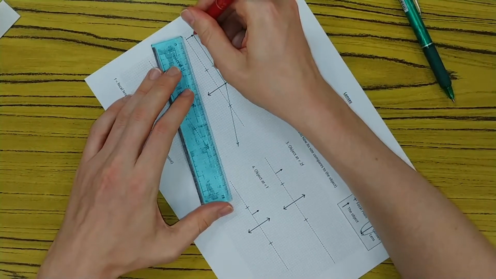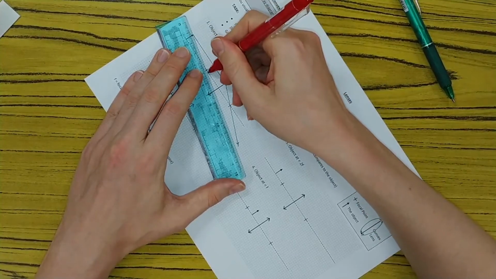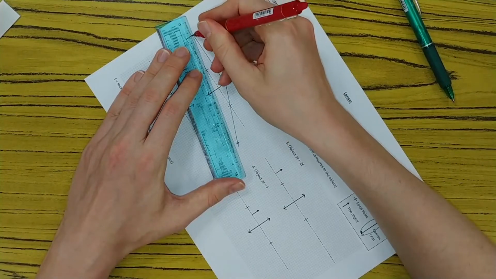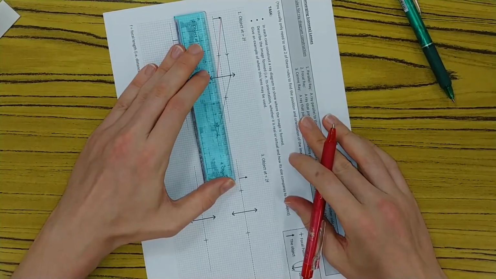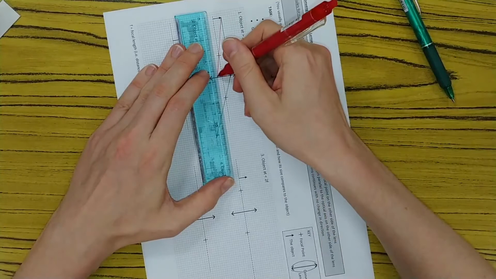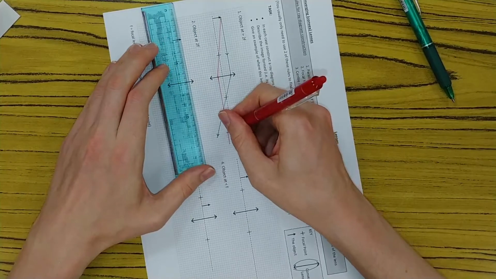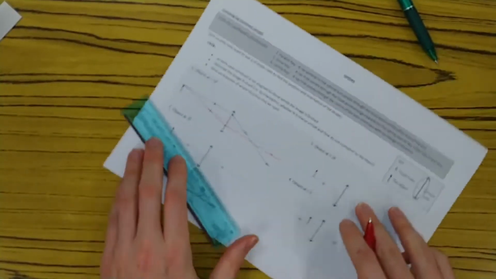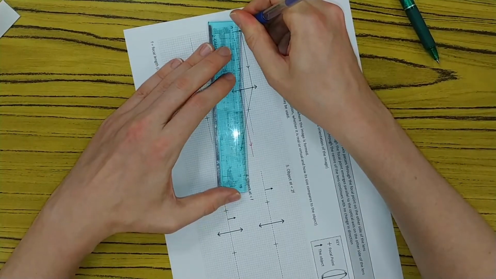And for the second line, which I will perhaps do in red, this one went through the first focal point. So it went through the first focal point here and up to the lens. And then after that it goes parallel. So something like this. And again, I'm just going to put a little head on that to show where it goes. And then finally, the final ray, it just goes straight through in a straight line, straight through the middle.